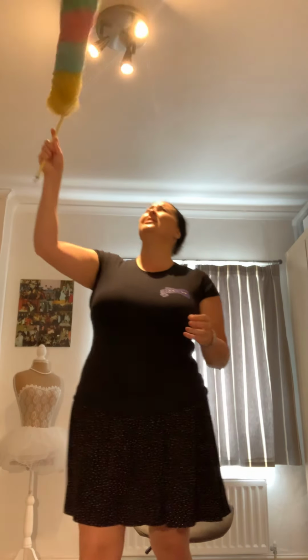3, 2, 1, action. Oh, there's so many cobwebs in this room. How am I going to get them all down?